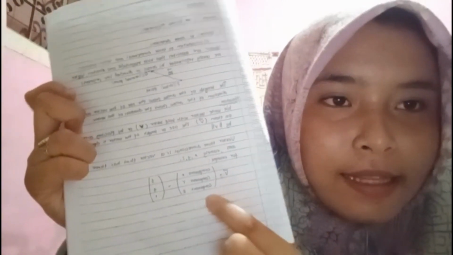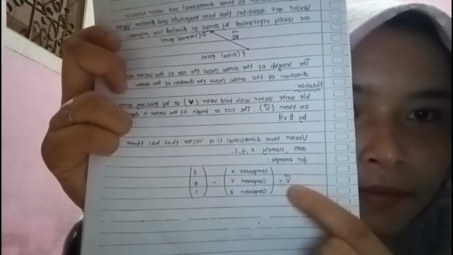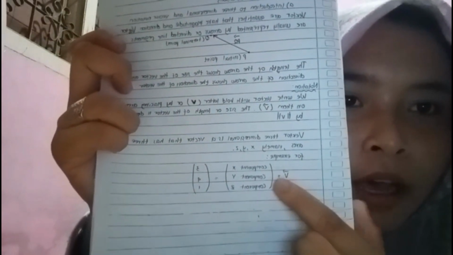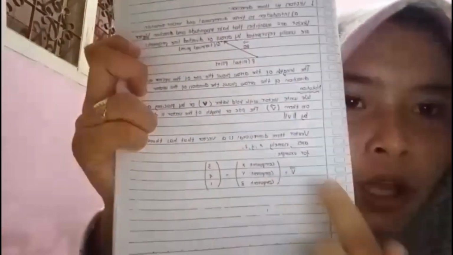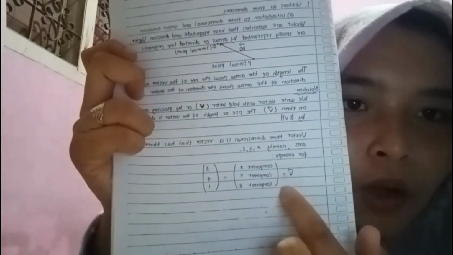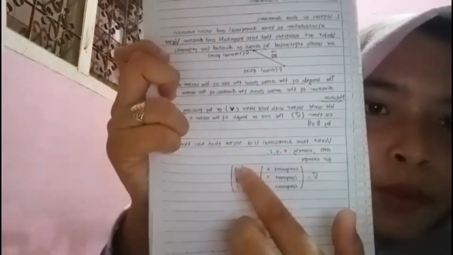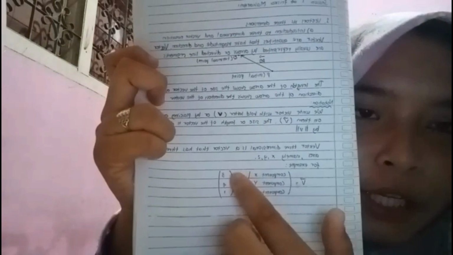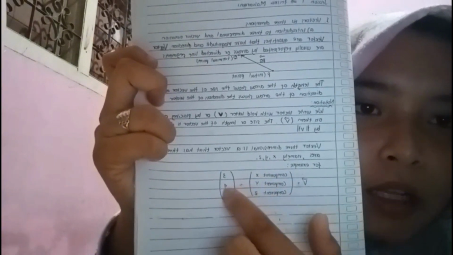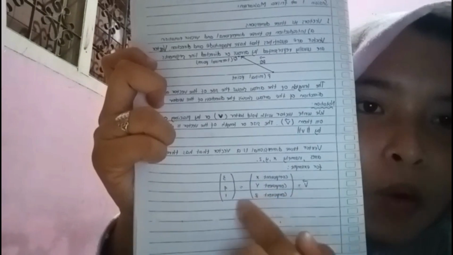A 3-dimensional vector is a vector that has 3 axes, namely x, y, and z. Like this example, vector v has a component x, component y, and component z. Example, x equals 3, y equals 4, and z equals 1.